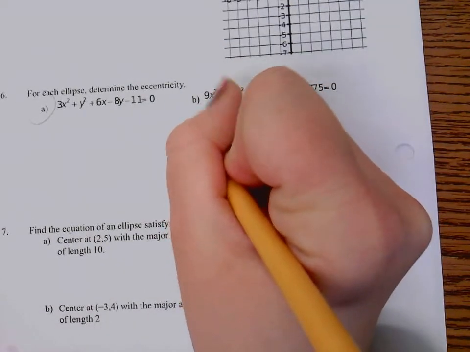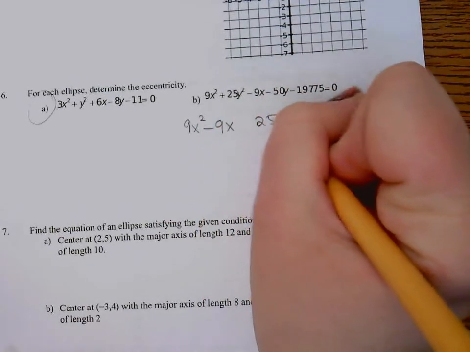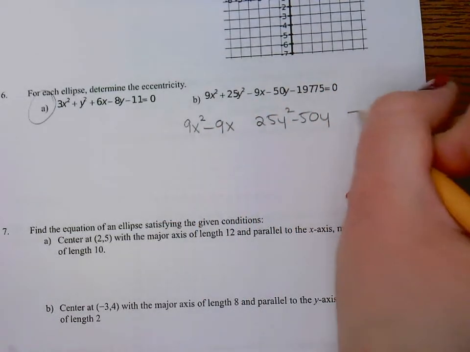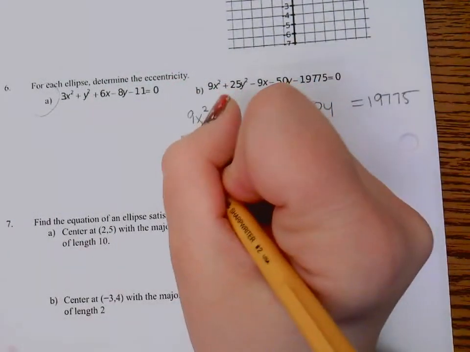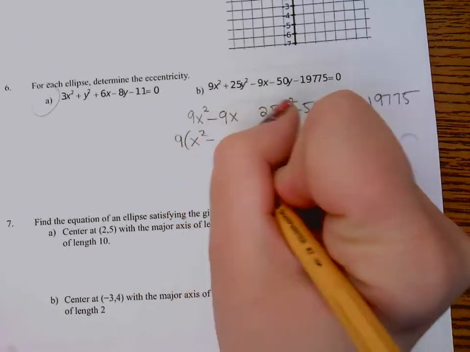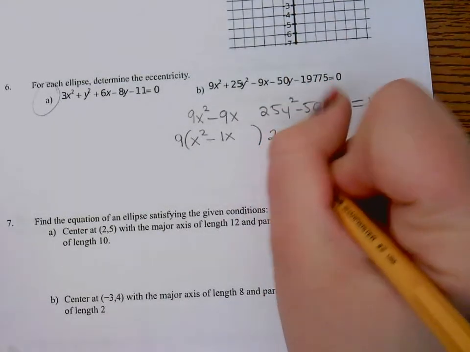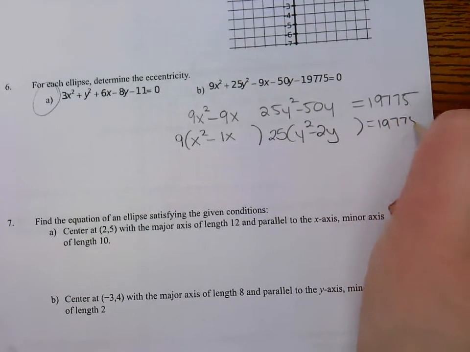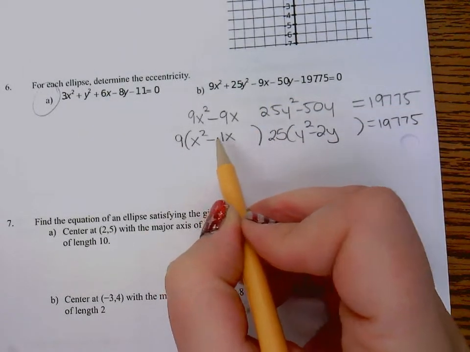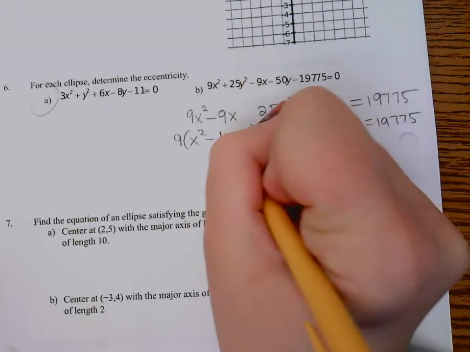We have to solve for our equation: 9x² - 9x + 25y² - 50y = 19775. This must be a pretty big equation. So my first step, I'm going to divide out a 9. Oh, this is not going to come out very nice. And then 25y² - 2y = 1975. All right, I have to cut this number in half and square it. So when I cut this number in half, I get negative a half, and then times negative a half would be positive 1/4.